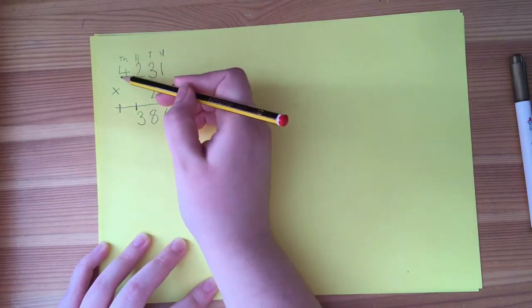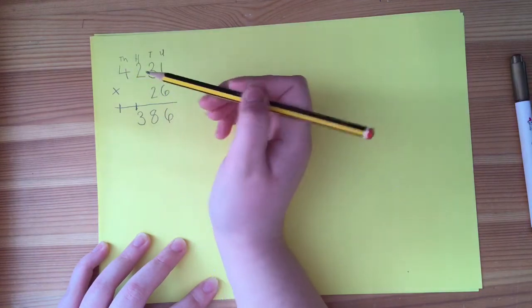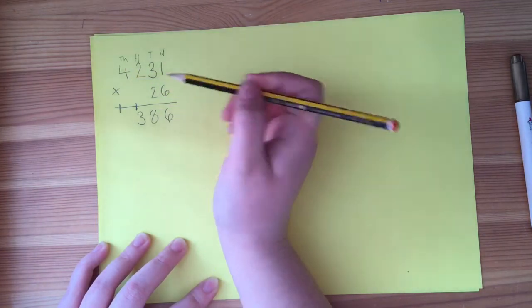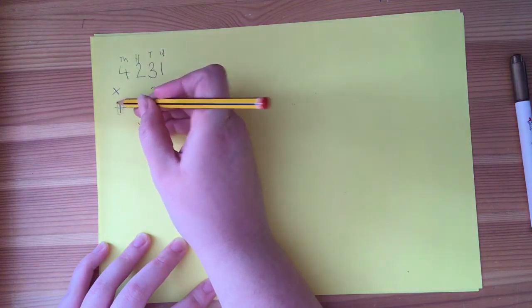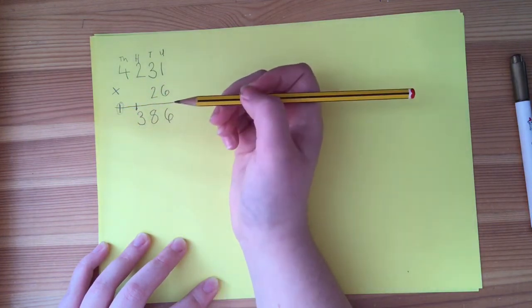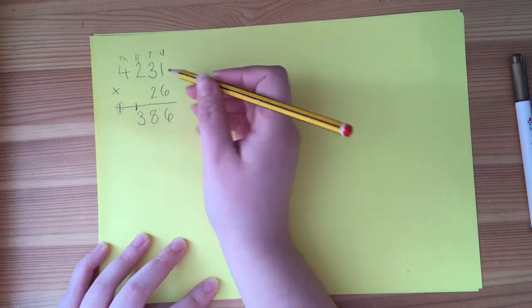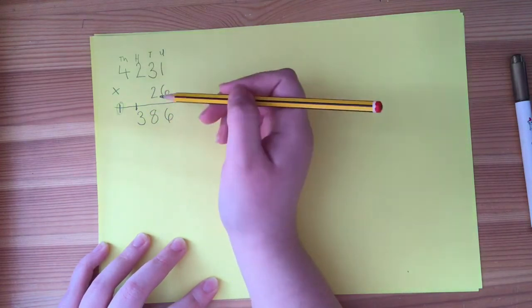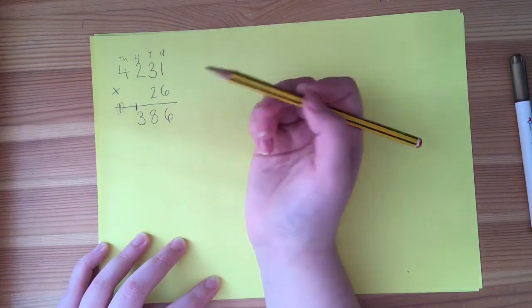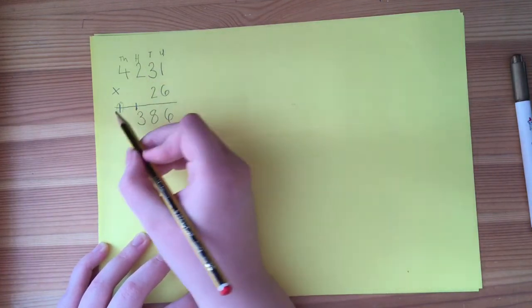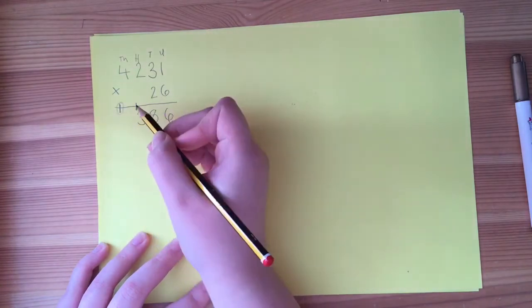So that just leaves me with timesing 6 by 4. But when I times my 6 by 4, I need to remember I've still got my 1 to carry. Now, 6 times 4, it's just double 12. We just did that a second ago, that 6 times 2 is 12. So I've just got to double that number to get 6 times 4. So I know that it's going to be 24. But I need to add my 1.